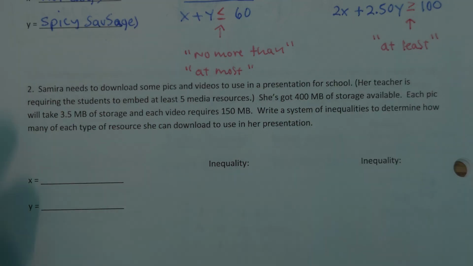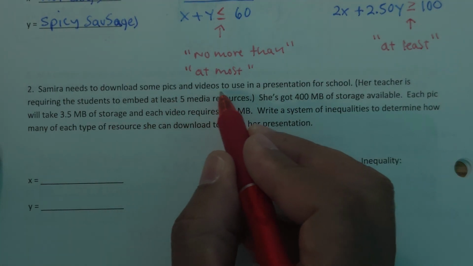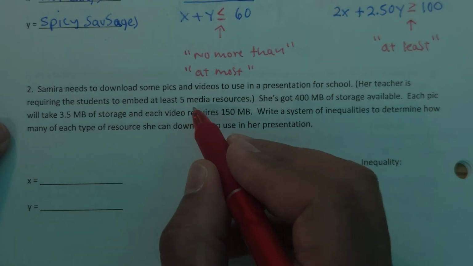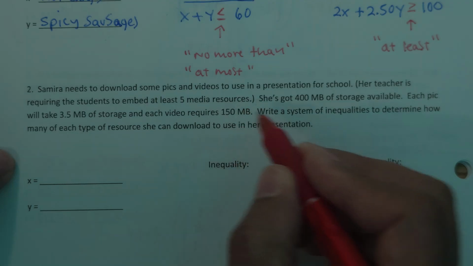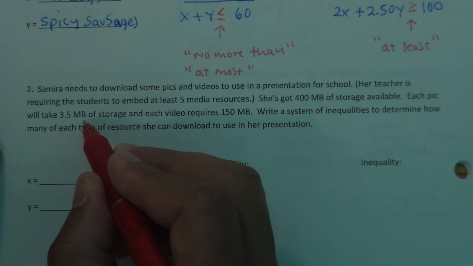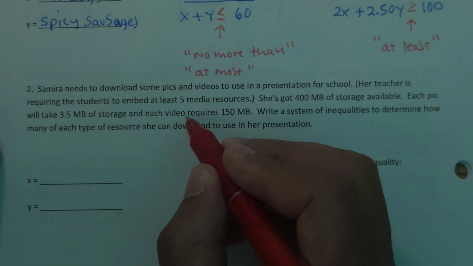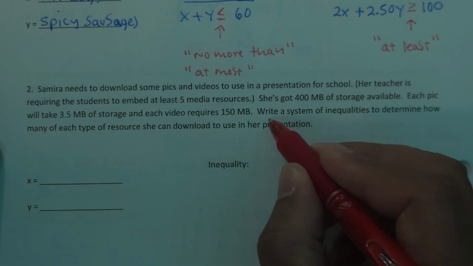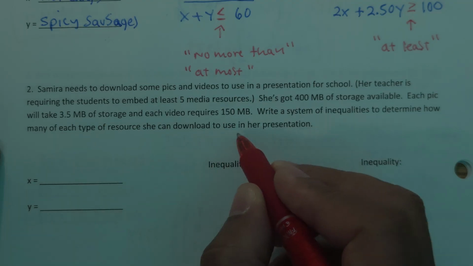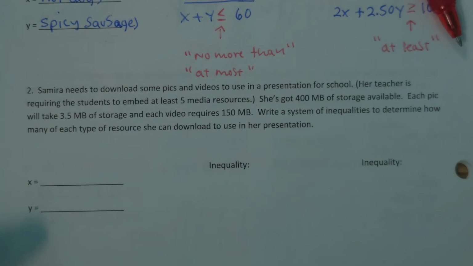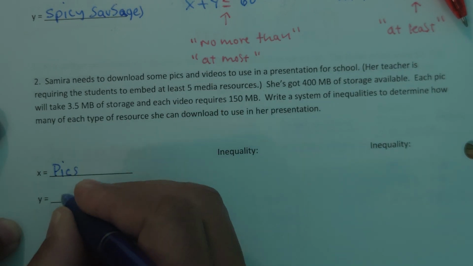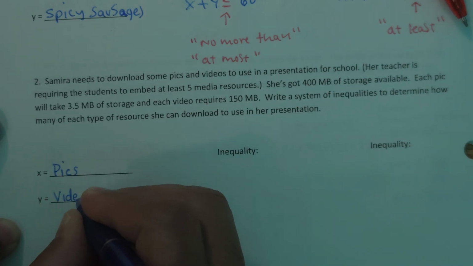The next example says Samira needs to download some pics and videos to use in a presentation for school. Her teacher is requiring students to embed at least 5 media resources. She's got 400 megabytes of storage available. Each picture will take 3.5 megabytes of storage, and each video requires 150 megabytes. Write a system of inequalities to determine how many of each type of resource she can download to use in her presentation. First, let's agree on what X represents. X is going to represent the pictures, and Y is going to represent the videos.